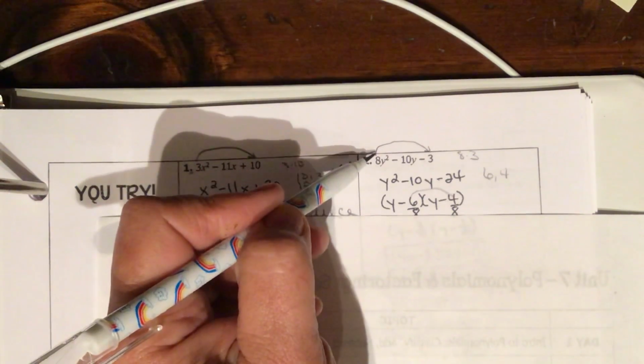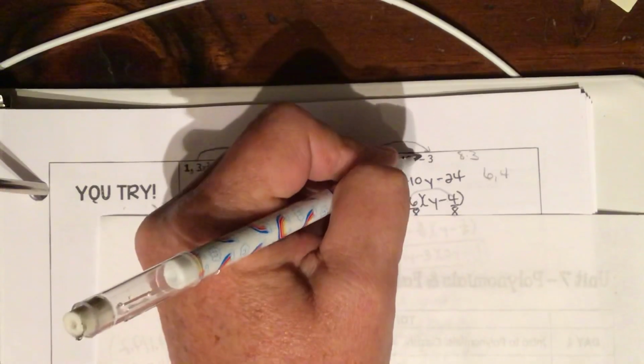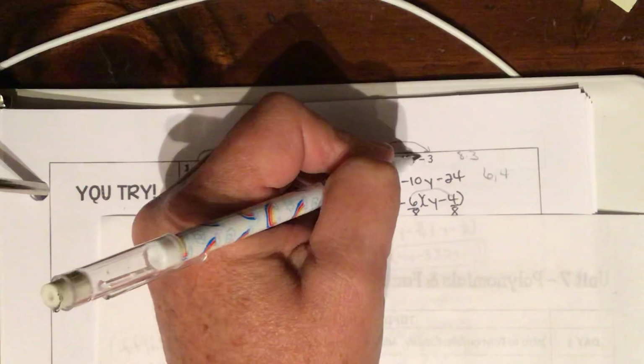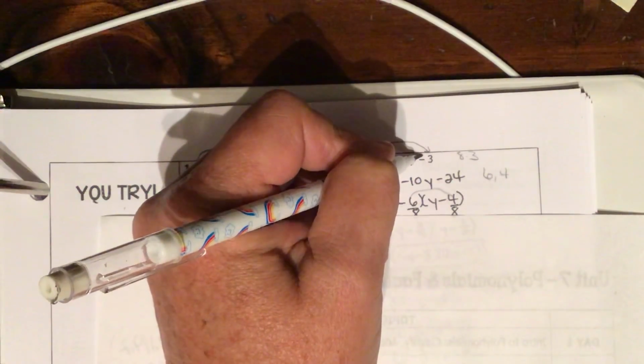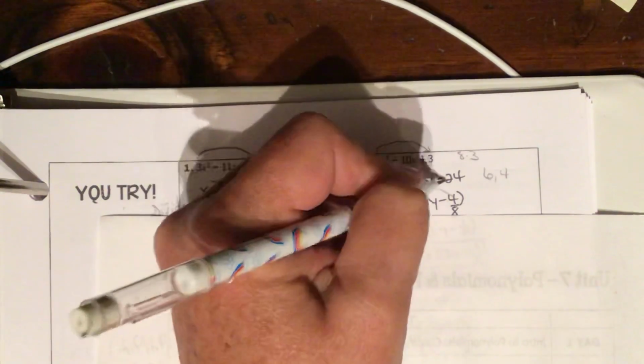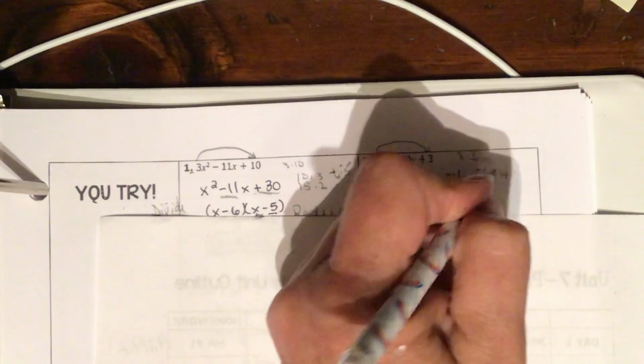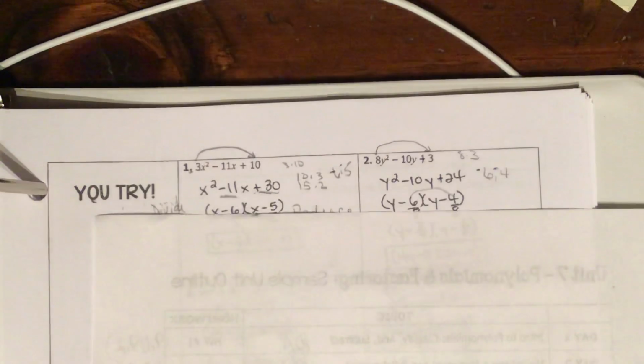I think this is not going to work. I think this is not right. I think this is supposed to be a positive, and this is supposed to be a positive. So this would be a negative and a negative. Oh, sorry, they got it wrong.